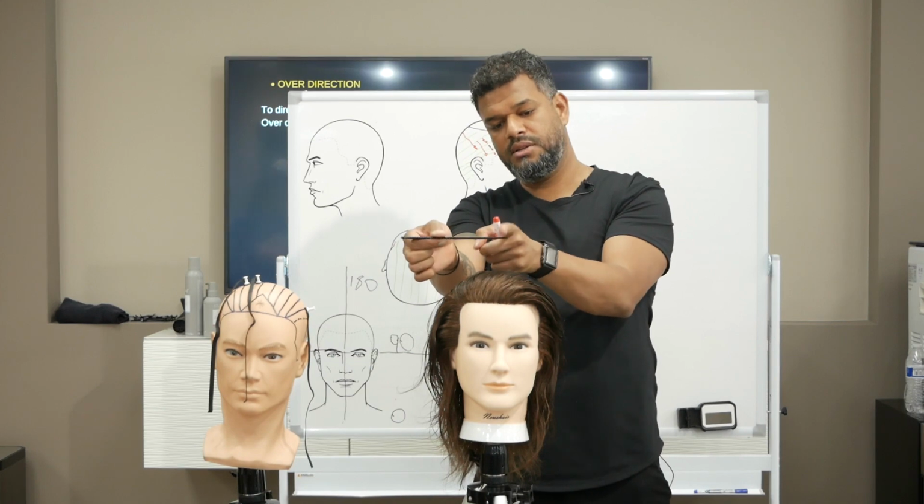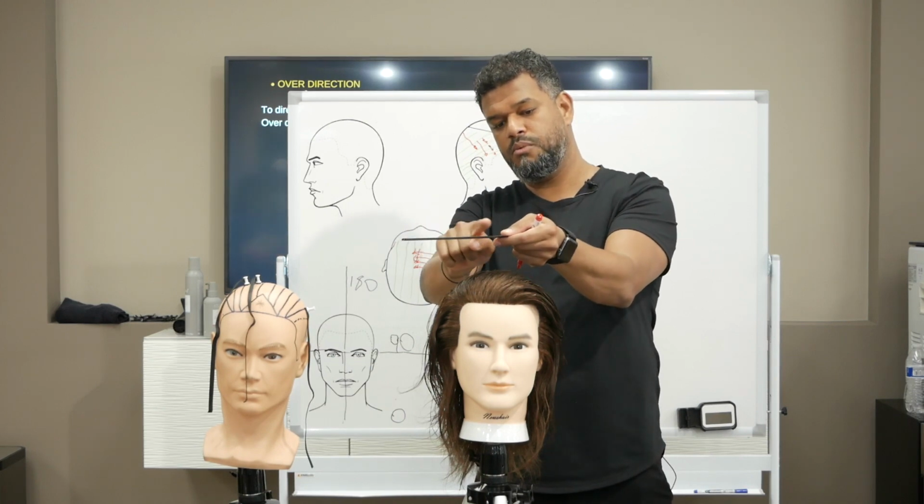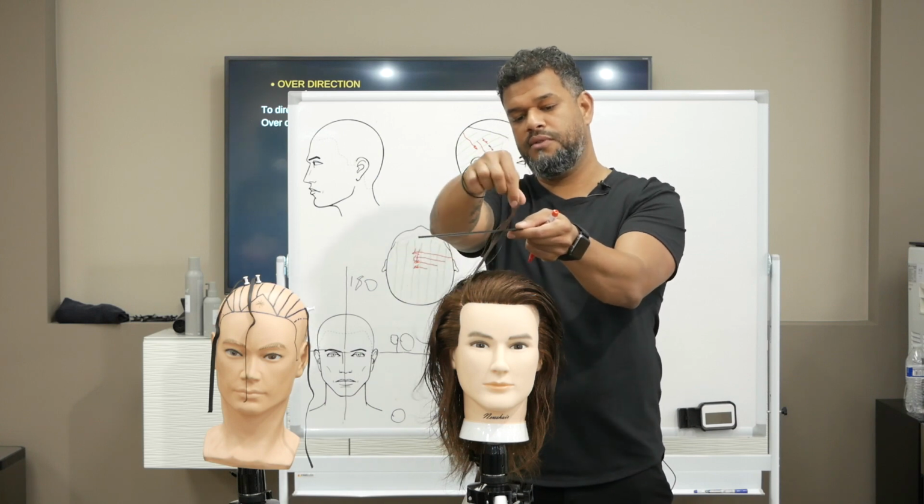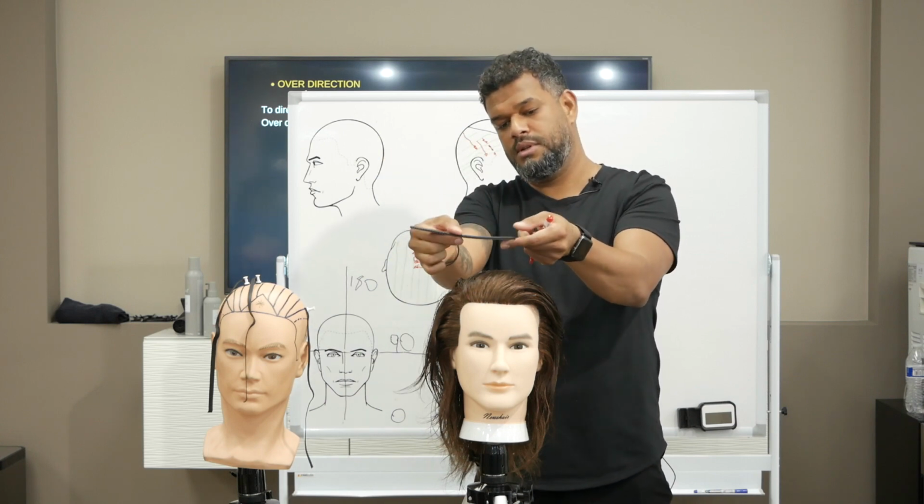My first section, smaller, and since I'm bringing one to here, second, third, fifth, all the hair to my first will become a triangular shape.